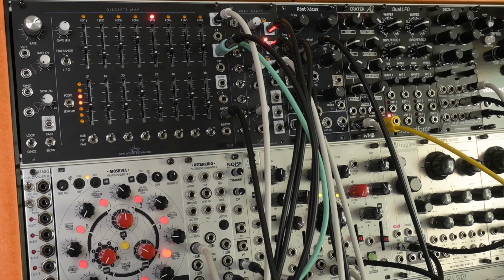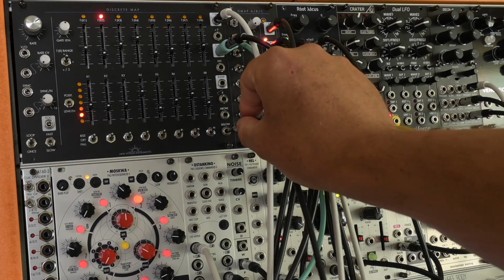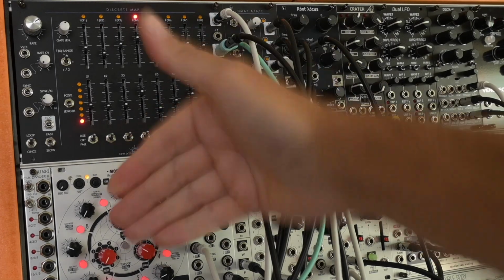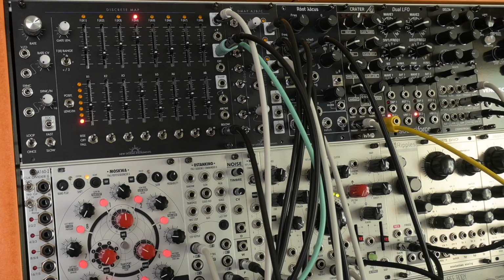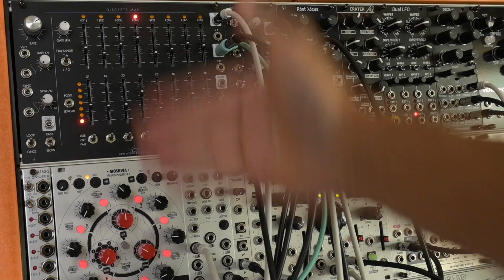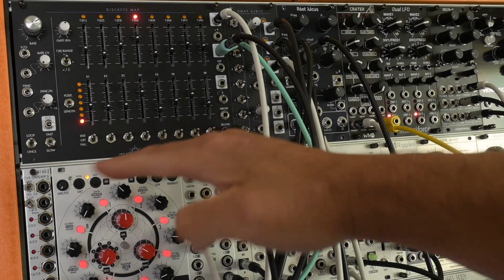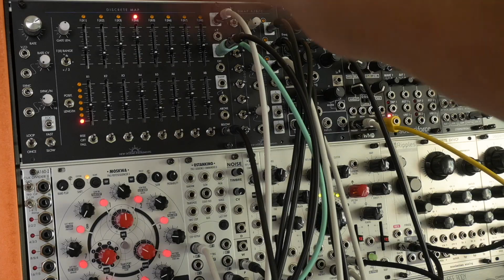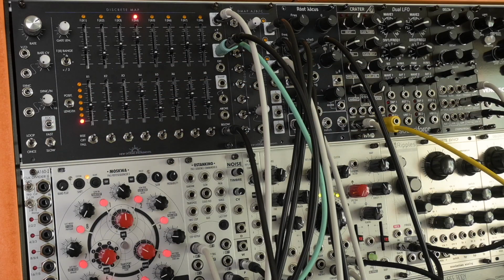We can do the same thing with the below input. This restricts the range of the sliders, but from below. So now I'm sending in 5 volts, which means the lower threshold is completely up. So there's almost no range here. When I start turning it down, we have a similar situation as before with the above input.